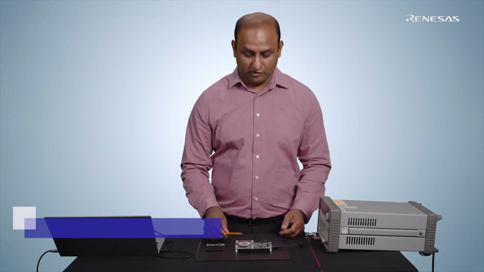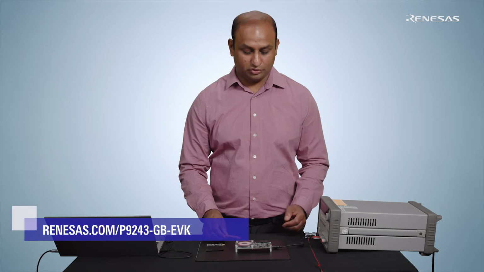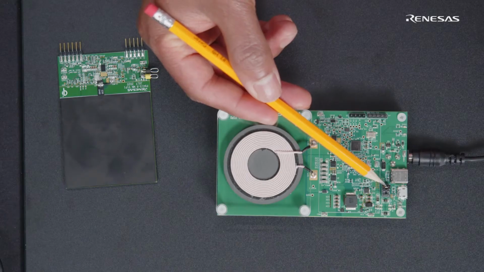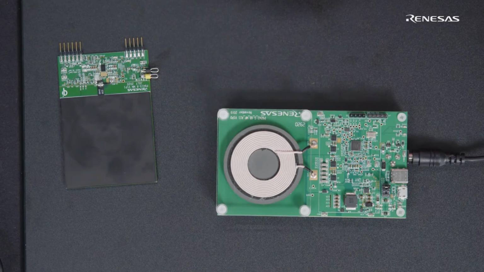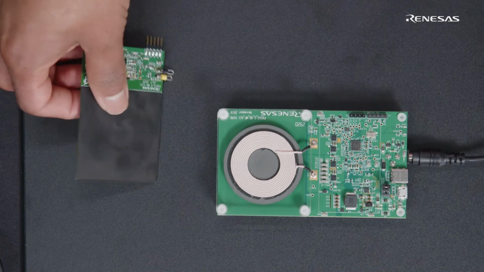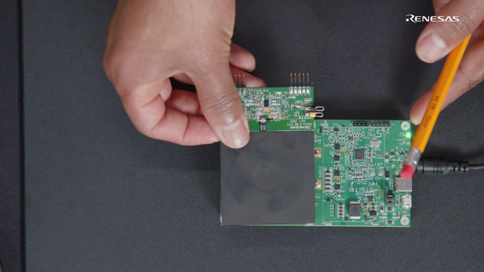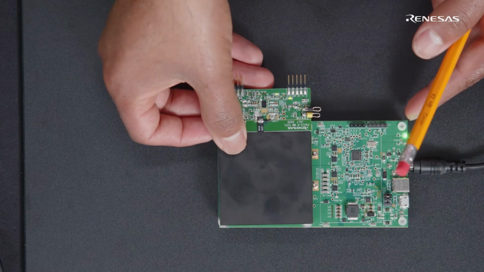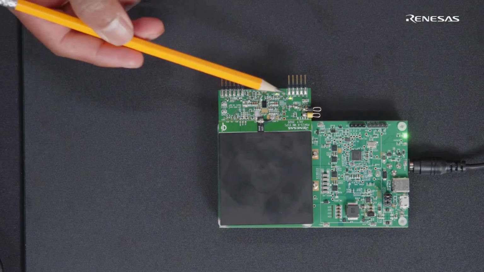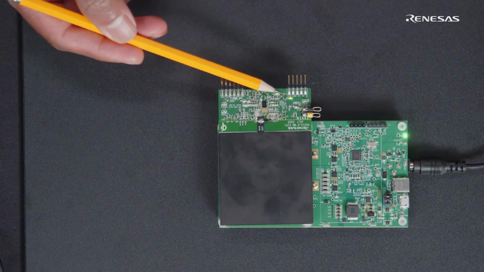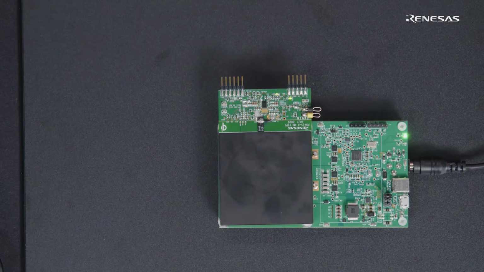Here I'm connecting the P9243-GB evaluation board to an 18-watt adapter and placing a jumper on the J13 connector. And placing the P9415-R evaluation board on the P9243-GB evaluation board. On successful connection, you see the green LEDs on P9415-R.